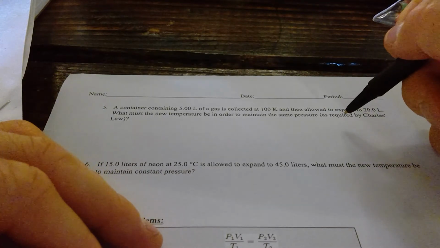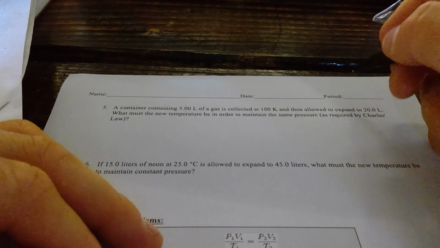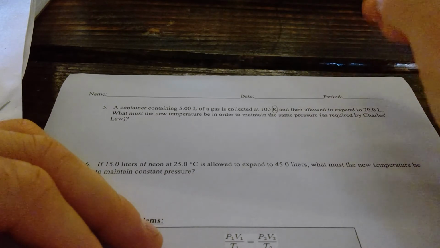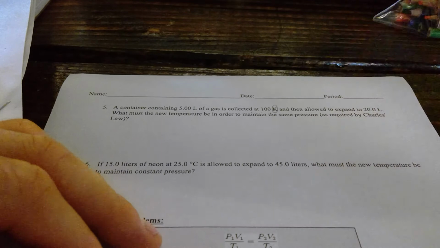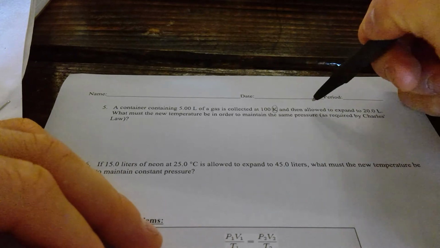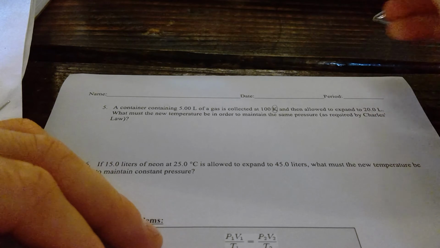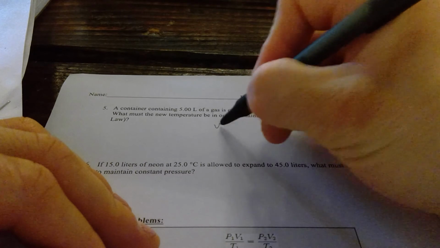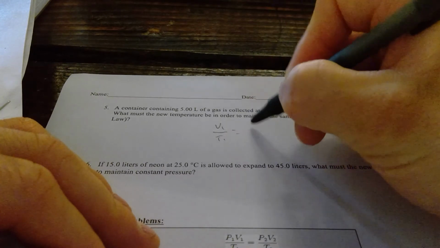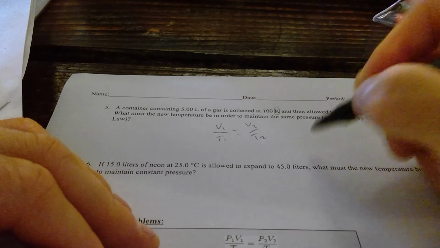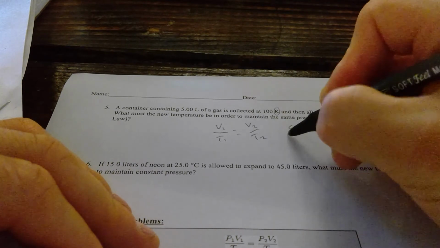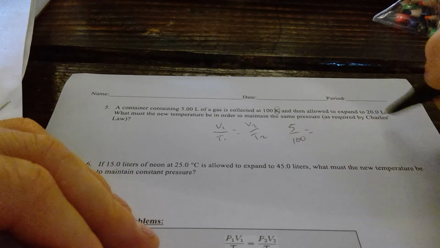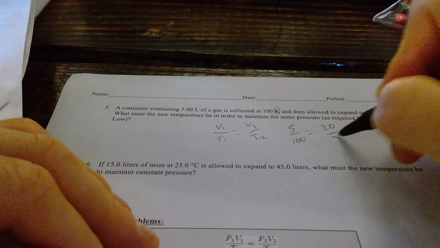So we have another one here. A container containing 5 liters of gas is collected at 100 degrees Kelvin. Kelvin is going to be a unit of measure for temperature as well. And then allowed to expand to 20 liters. What must the new temperature be in order to maintain the same pressure? Here we go. So if you have V1 over T1 is equal to V2 over T2. Let's go ahead and figure that out. So our first volume is 5 liters. Our first temperature is 100. That's going to be equal to our second volume, which is 20, and we're trying to figure out X.